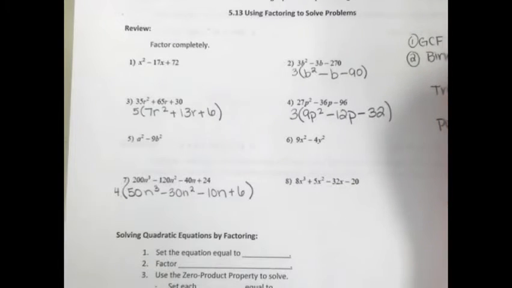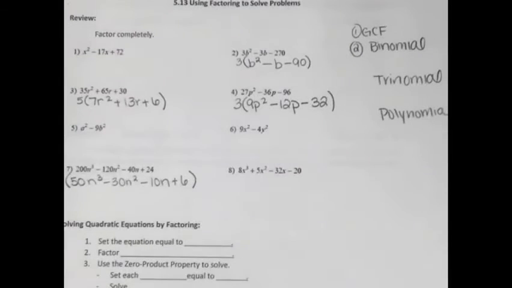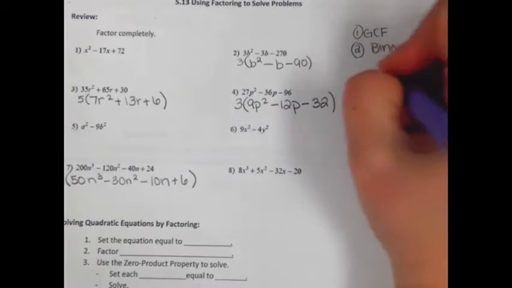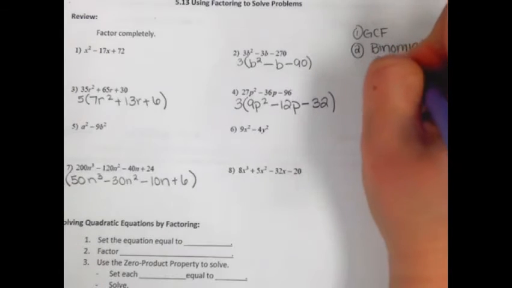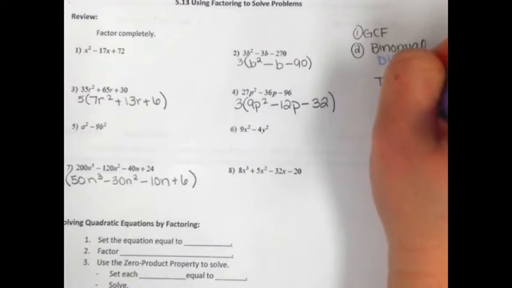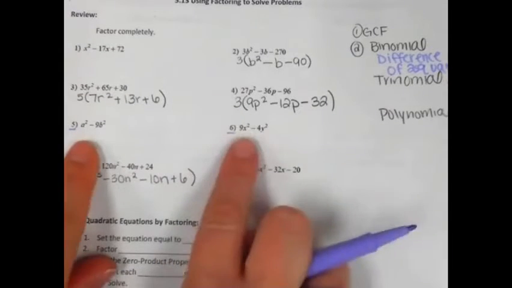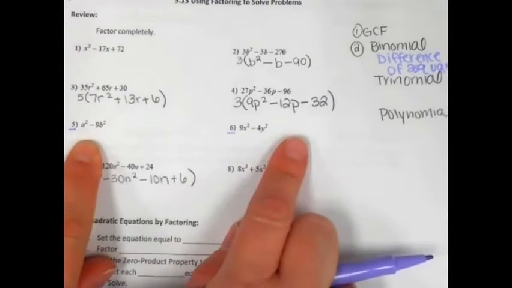For a binomial, we look for a difference of 2 squares. So the only binomials are 5 and 6 here. Do we have a difference of 2 squares? Yes. We have a difference, which means subtraction, and these are perfect squares because they're even exponents, right?